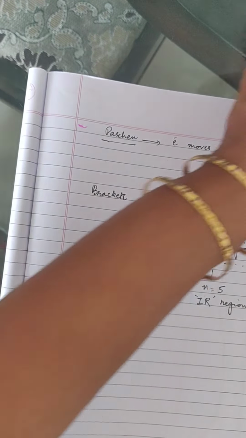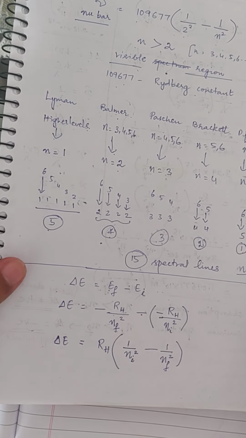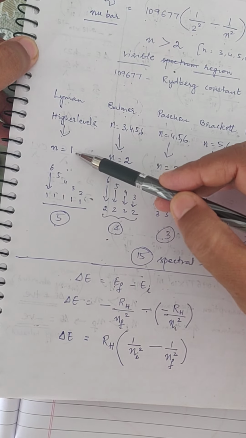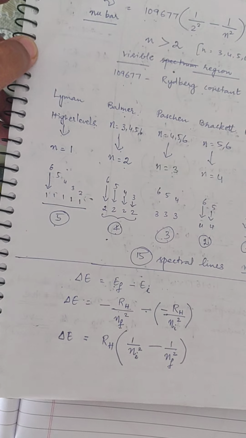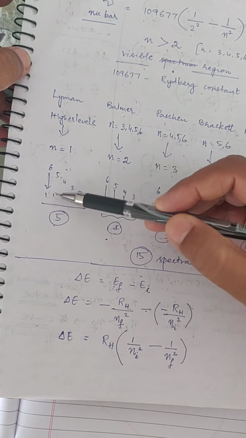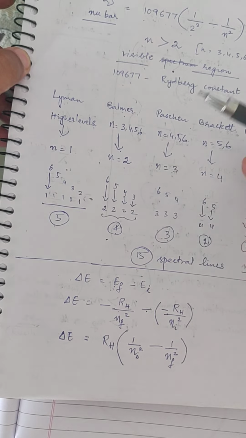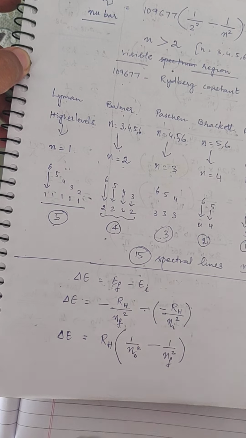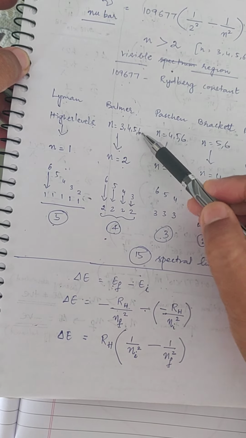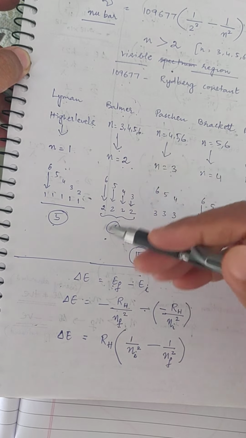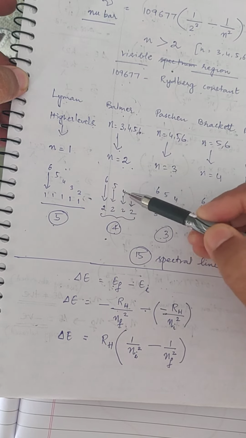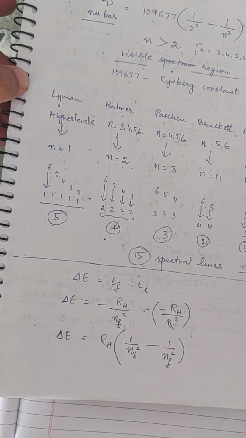So I just wanted to show you, like you see here. In the case of Lyman, I told you, from higher levels to n equal to 1. Let us take 6 as the highest level. 6 to 1, 5 to 1, 4 to 1, 3 to 1, 2 to 1. So how many spectral lines are you getting? 5 spectral lines. Now in the case of Balmer, from higher levels to the 2nd level, what is the amount of energy released? That is what he studied. How many spectral lines did he get? 6 to 2, 5 to 2, 4 to 2, 3 to 2. So 4 spectral lines.